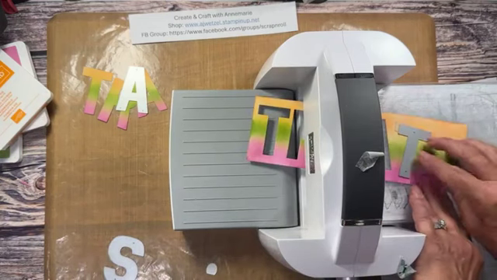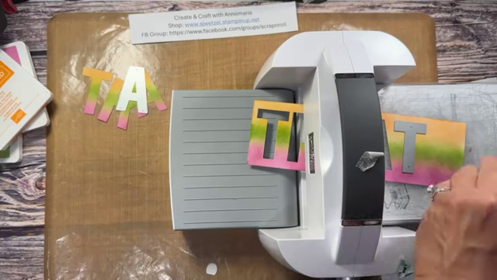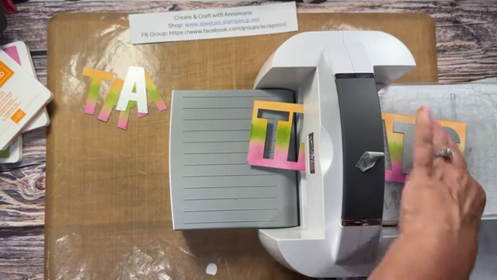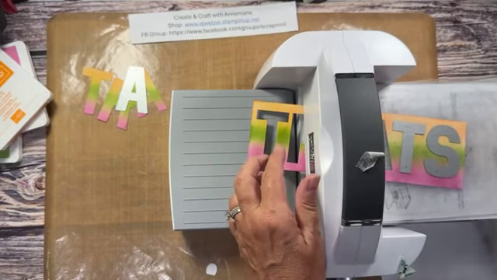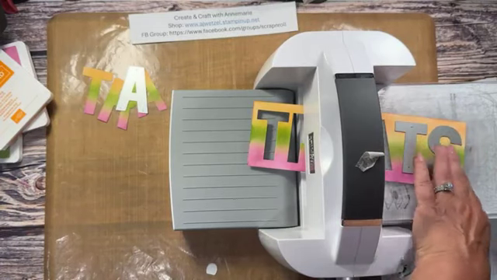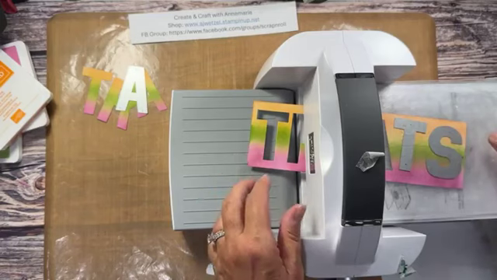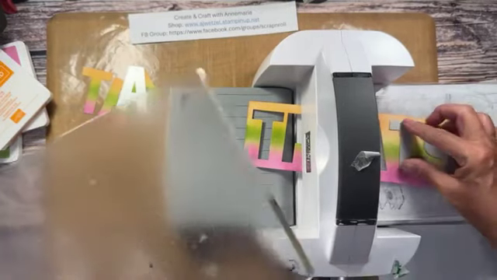All right, so I'm going to need the T and the S, all about the treats. So what ideas do you have, it's going to drive me crazy.